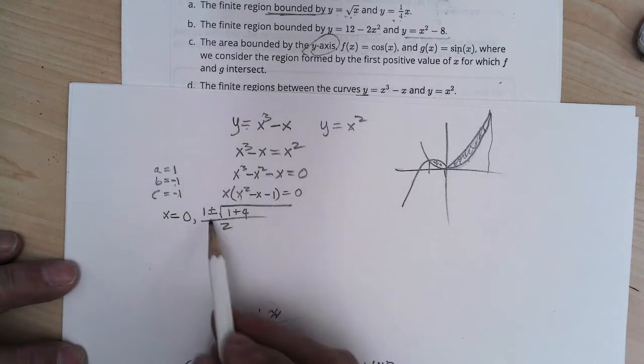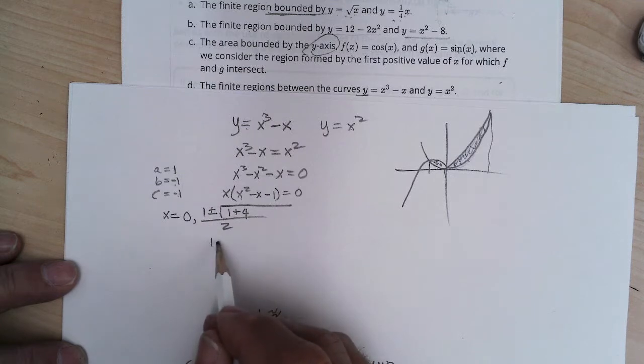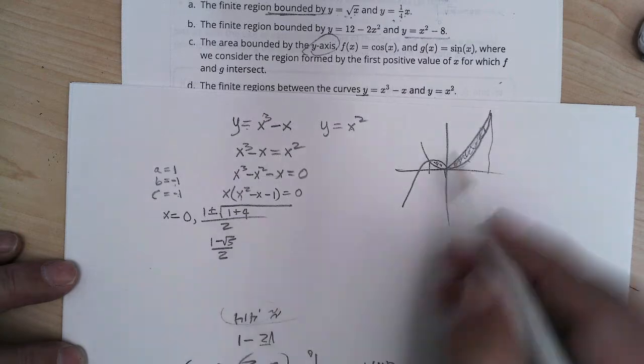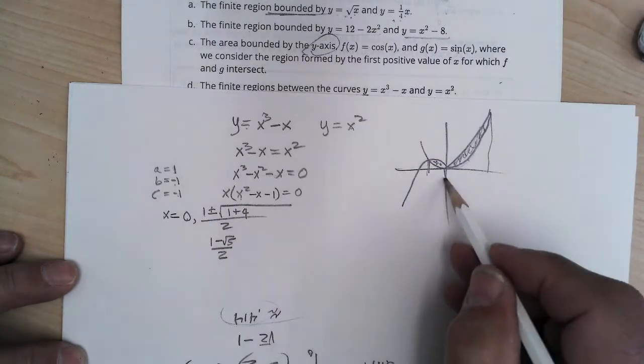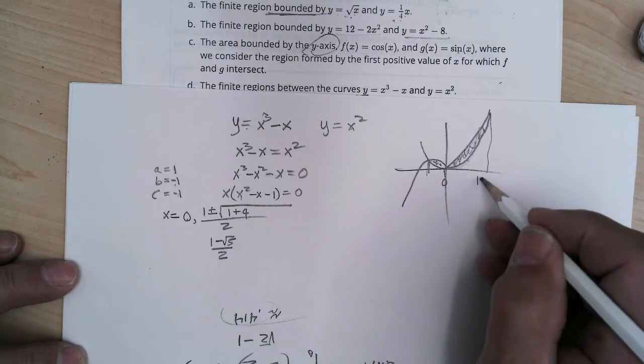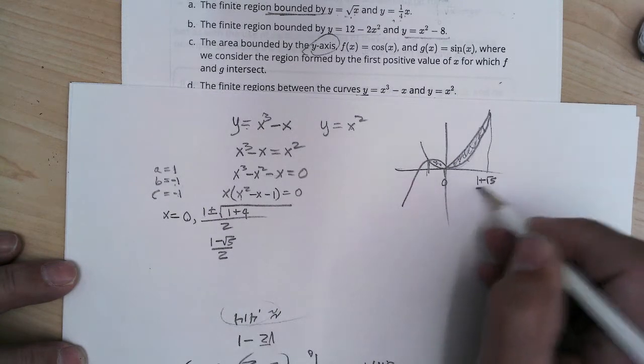So they intersect at 1 minus the square root of 5 over 2, 0, and 1 plus the square root of 5 over 2.